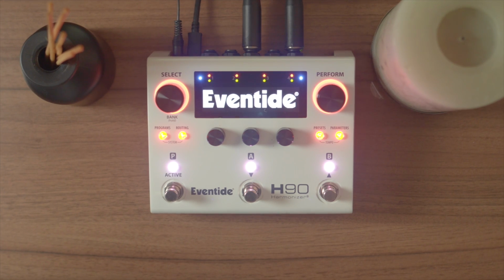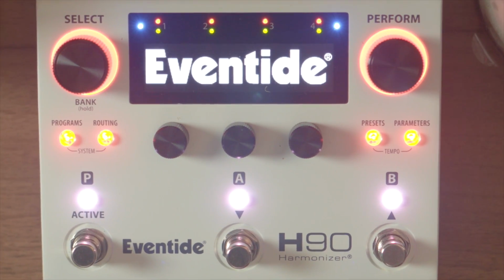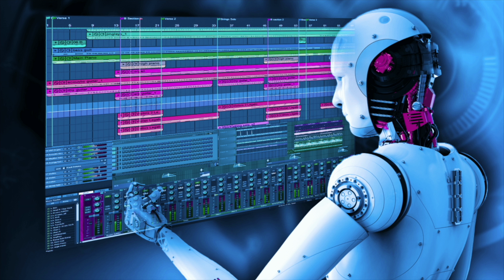I've been exploring the Eventide H90 now for several weeks. But it wasn't until the last few days that I downloaded the companion app for Mac. Now, why did it take me so long? Well, I bought a piece of hardware with buttons and knobs on it, and it's that interface that I want to use. If I'm going to be sat in front of my computer, then I may as well use just a plug-in or even let AI make my music.